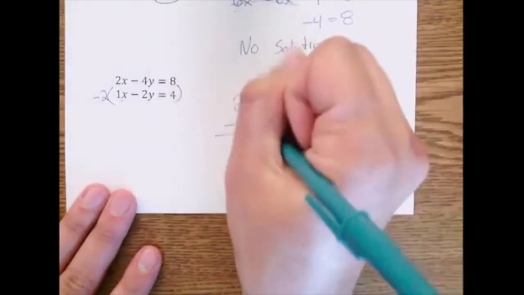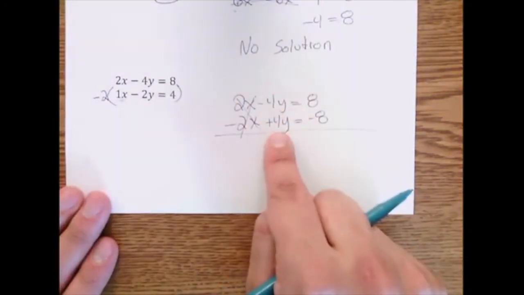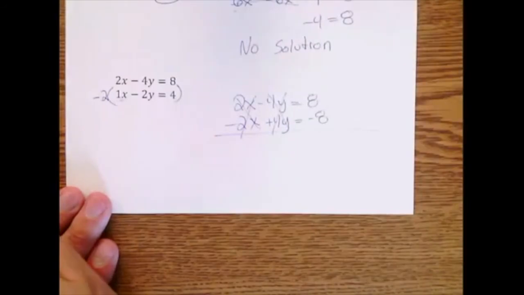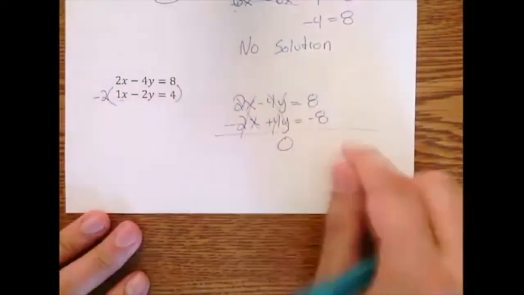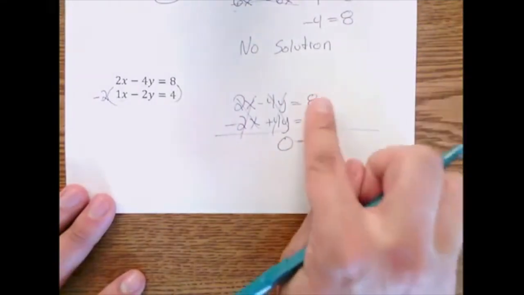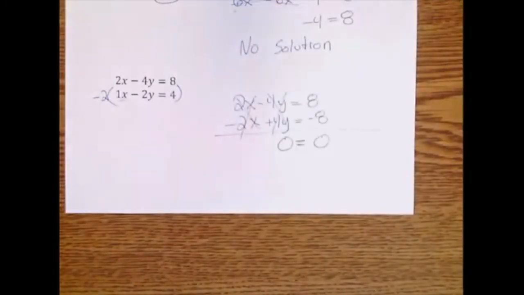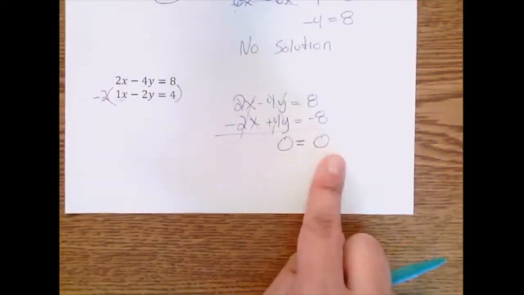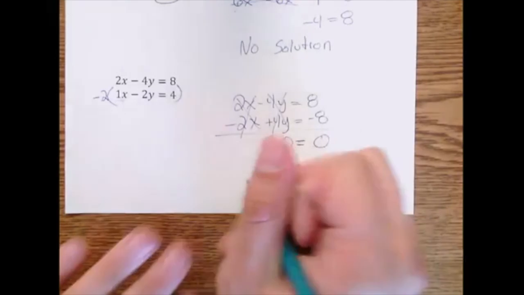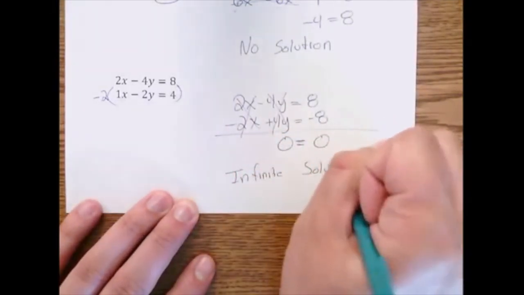2x minus 2x, that's 0x, that's eliminated. Negative 4y and positive 4y, the y's are eliminated. So all I'm left with is 0. On the right side of the equal sign, I have 8 minus 8, which is also 0. So when you get 0 equals 0, this does not mean you did it wrong. This is totally fine. When is 0 equal to 0? Always. So what this means is infinite solutions.